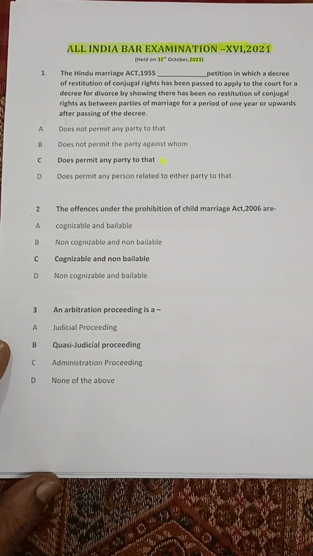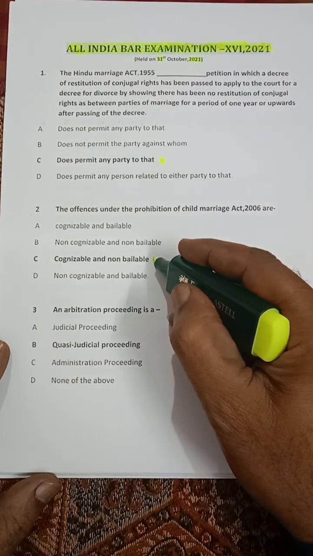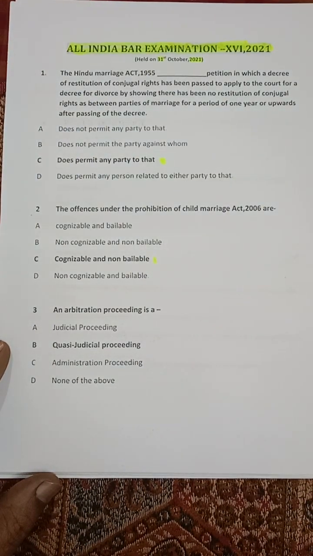Option C is a correct answer, cognizable and non-bailable, because of Section 15 of Prohibition of Child Marriage Act 2006. It says that notwithstanding anything contained in the Code of Criminal Procedure 1973, an offence punishable under this act shall be cognizable and non-bailable. So that C option is a correct answer.